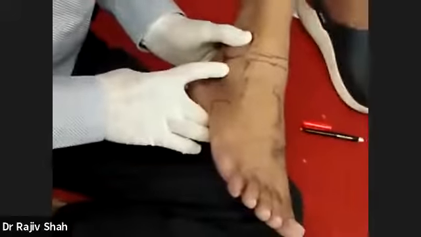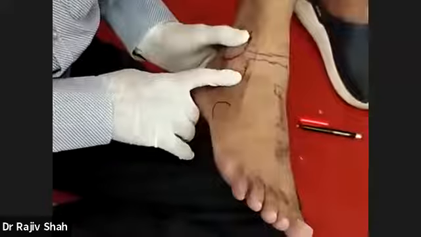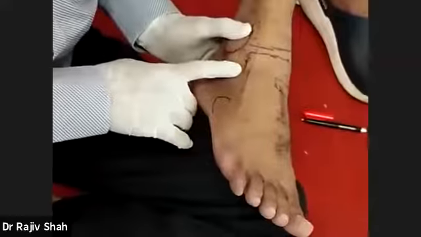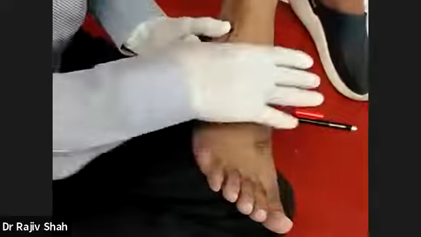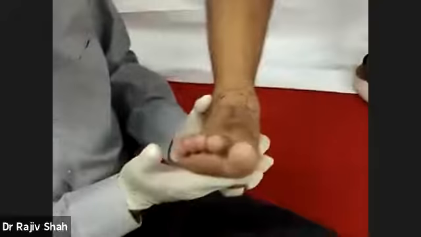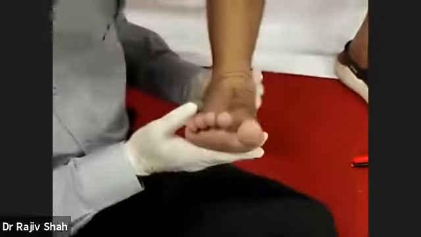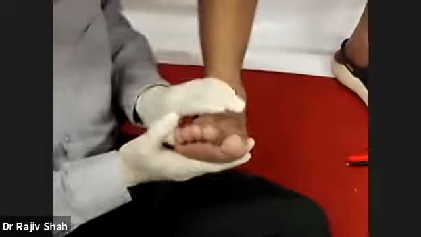Somewhere over here would be your sinus tarsi, which might get inflamed in many patients, which we call sinus tarsi syndrome. So that's about the dorsal palpation. There is not much to palpate on the plantar aspect of the midfoot or the posterior aspect. Nothing else is to be seen.